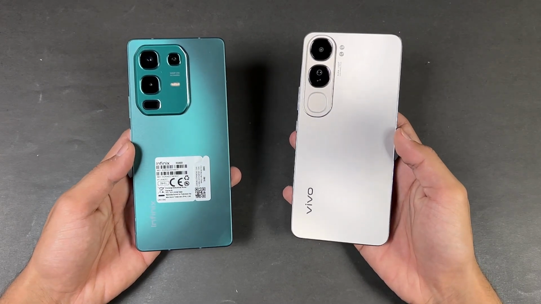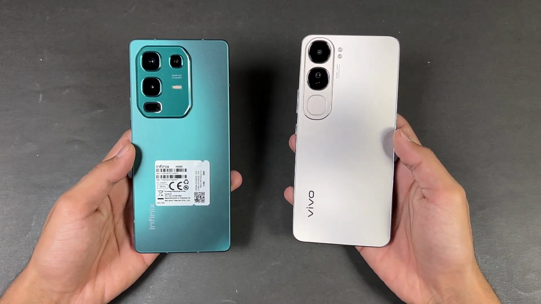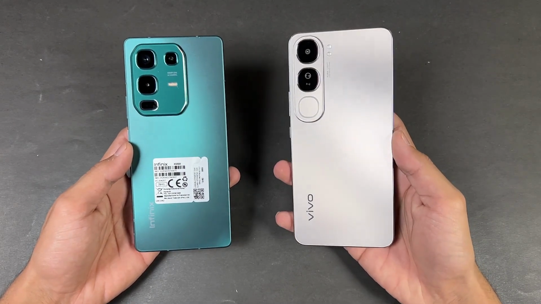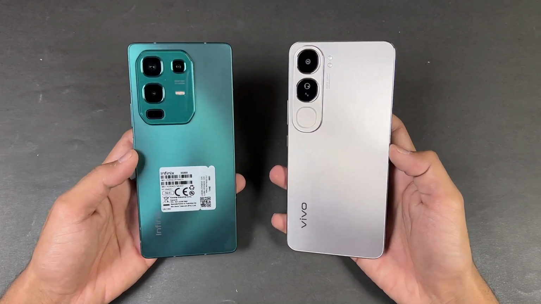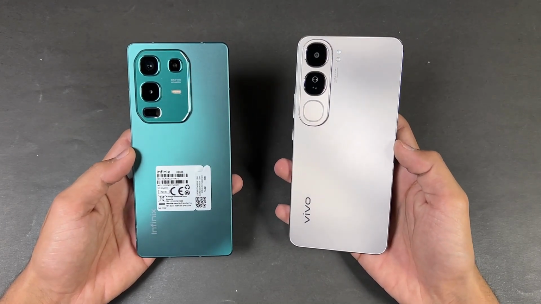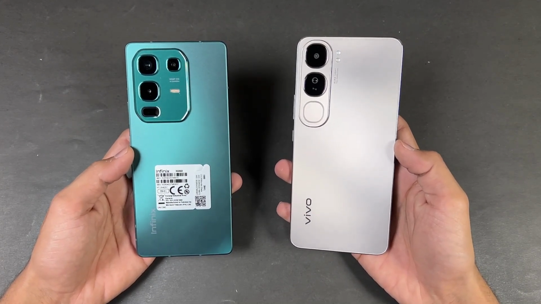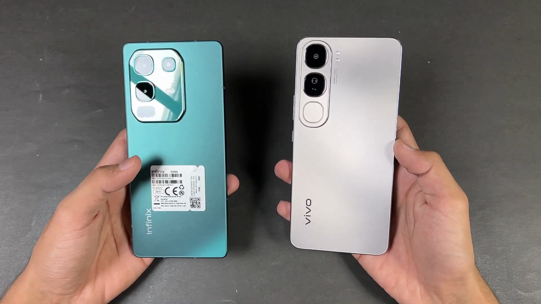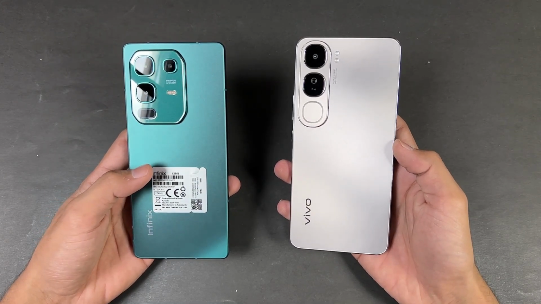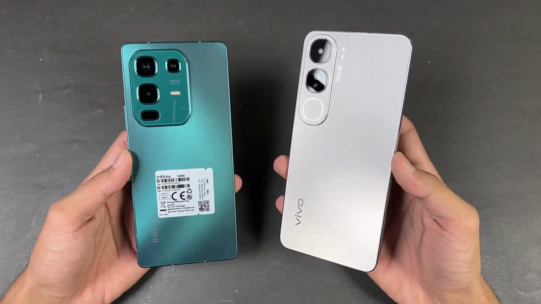Hey guys, what's up? It's time to do a speed test comparison between the Infinix Note 50 versus the Vivo Y200. The Vivo Y200 is powered by Qualcomm Snapdragon 685 SoC with 8 GB of RAM, while the Infinix is powered by MediaTek Helio G100 Ultimate SoC with 8 GB of RAM.